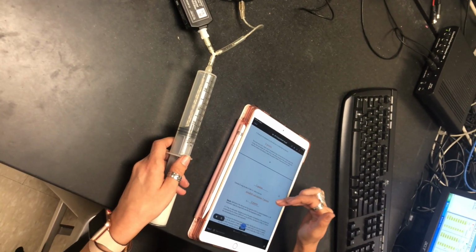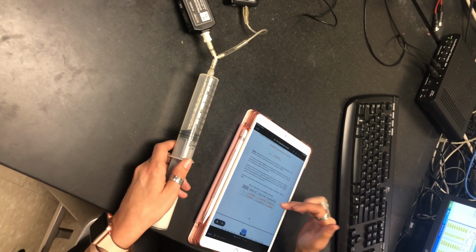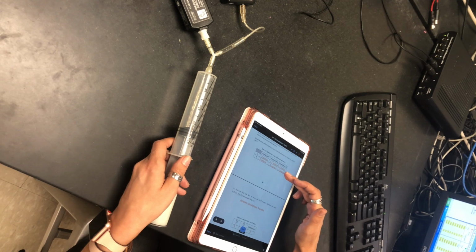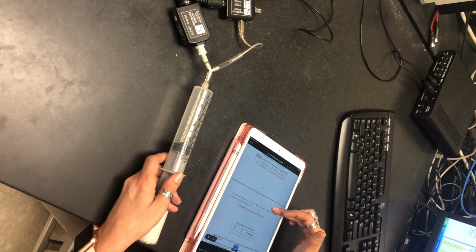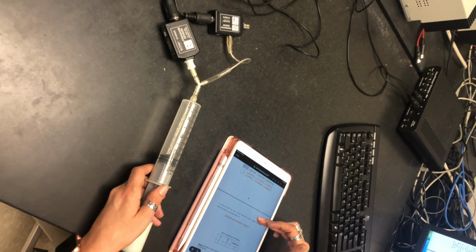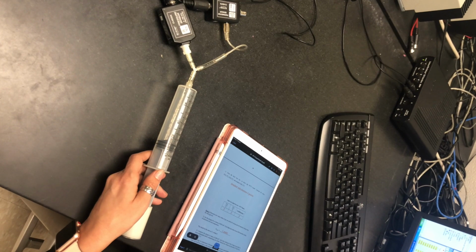You're going to calculate the V0 value, and then you're going to adjust for your volume, and then recalculate the P1 V1 over T1 and P2 V2 over T2, and see that now the percentage difference is going to be much smaller.